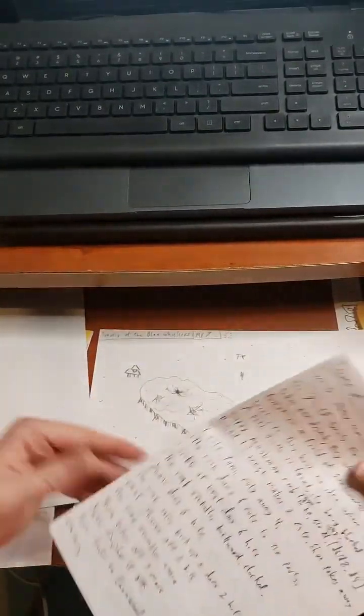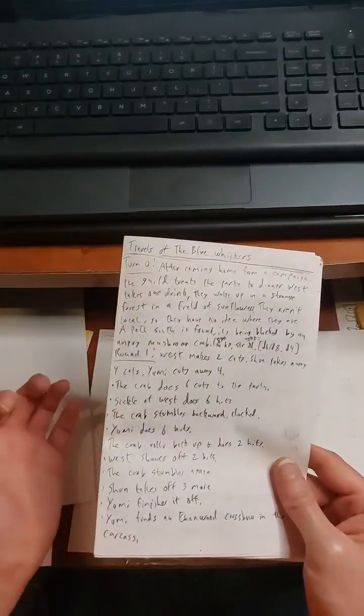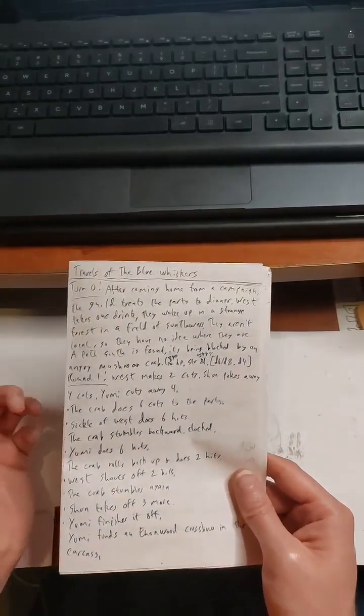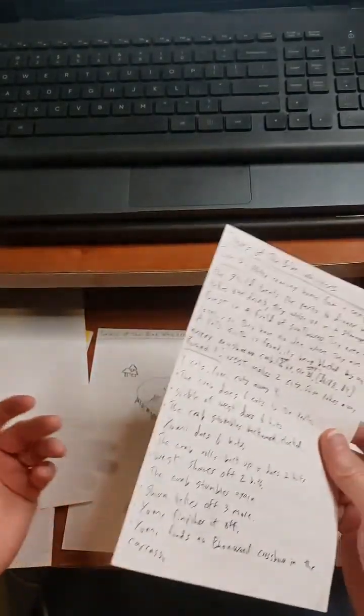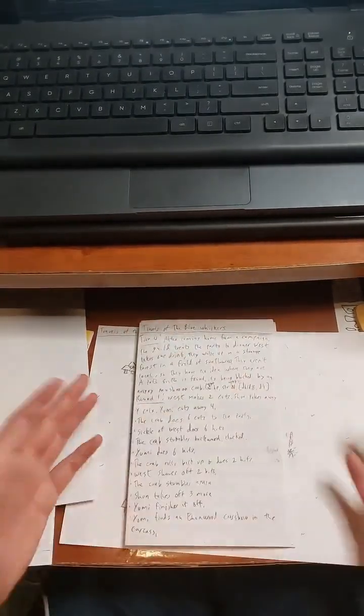This is the journaling part of the game. You can go fancy if you want. You don't need to. The leaves folded in half and smoothed down will get you through a number of turns.